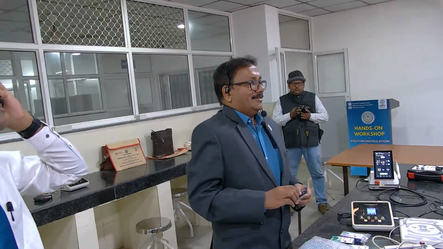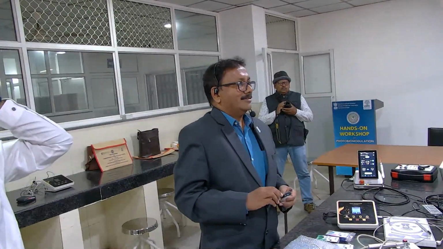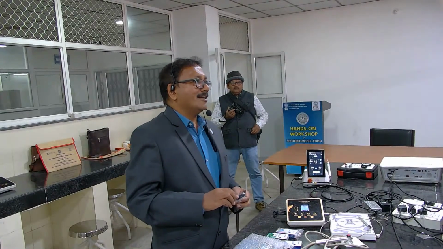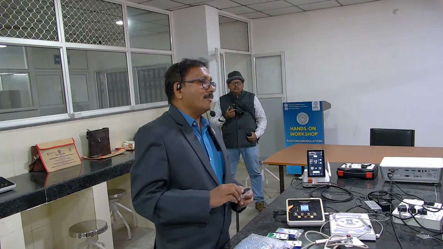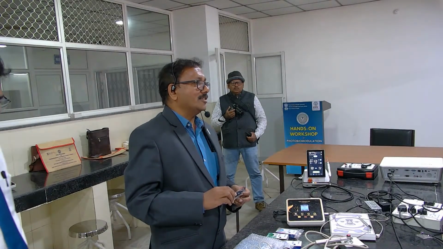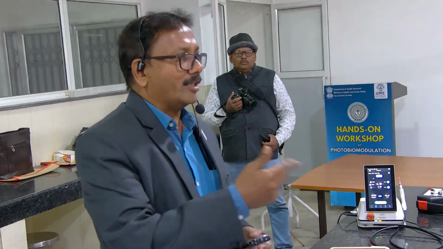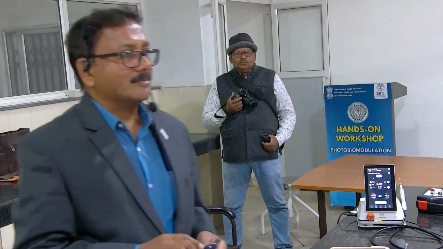In patients undergoing radiotherapy, can we use lasers to treat the complications such as oral mucositis and all? Definitely. That's what I say. The American Academy of Oncology has made it mandatory for each and every patient to compulsorily go for a photobiomodulation for prevention of oral mucositis before irradiation for those cancer patients. Okay, sir. Thank you.